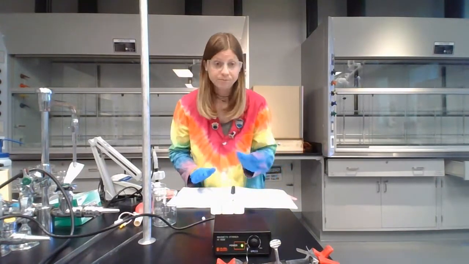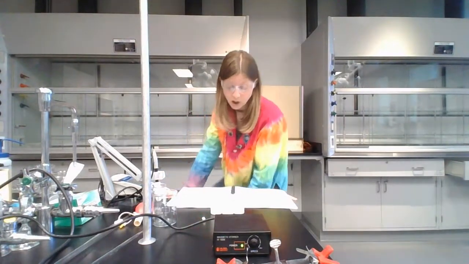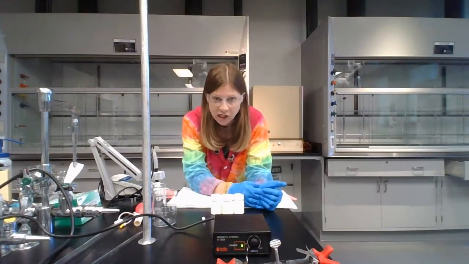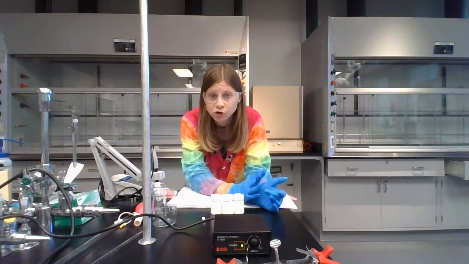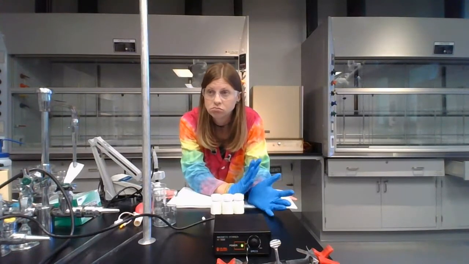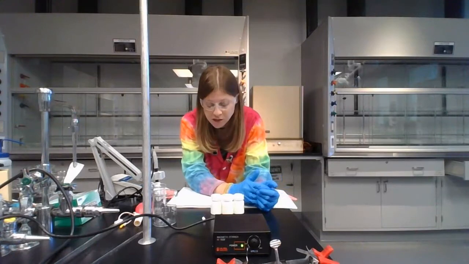So for part B, which is the rest of the lab, you're going to be doing 3 titrations. These titrations will be using a pH meter instead of an indicator, so there will be no color change. We will know when to stop the titration when we see a jump in pH value that's going to come from looking at the pH meter.